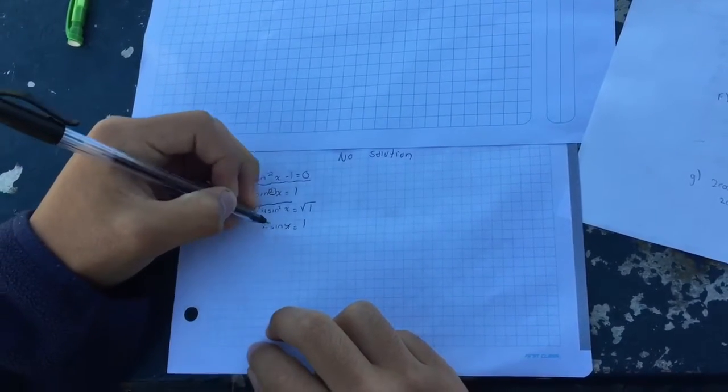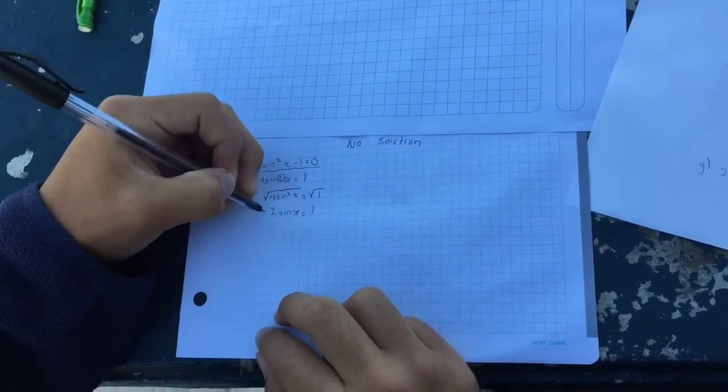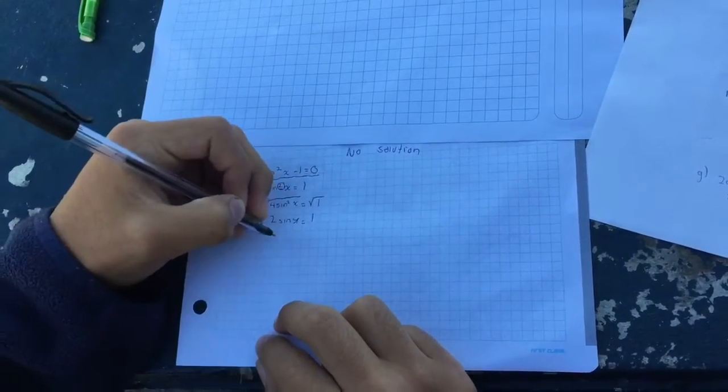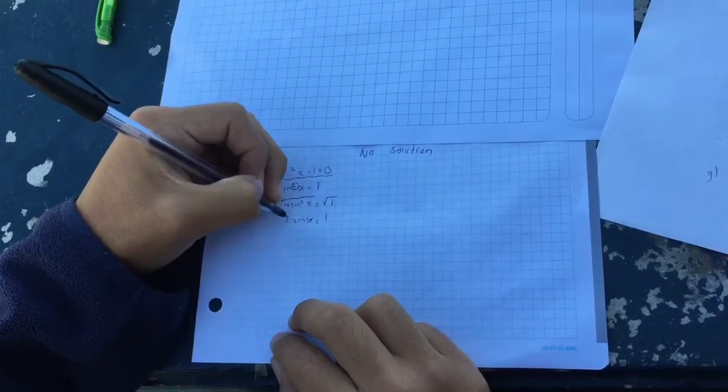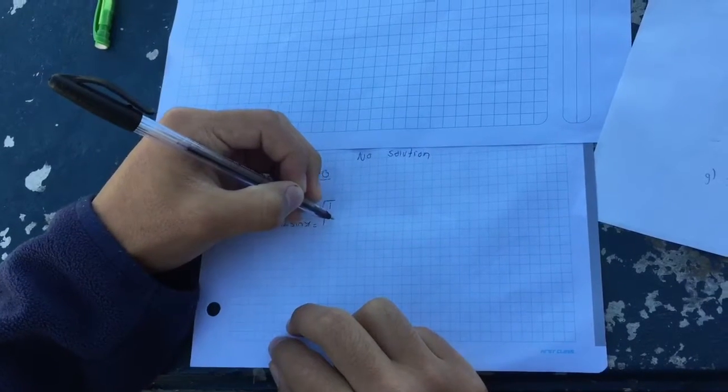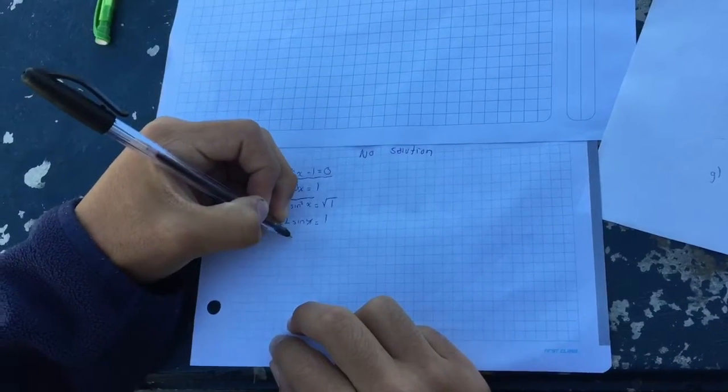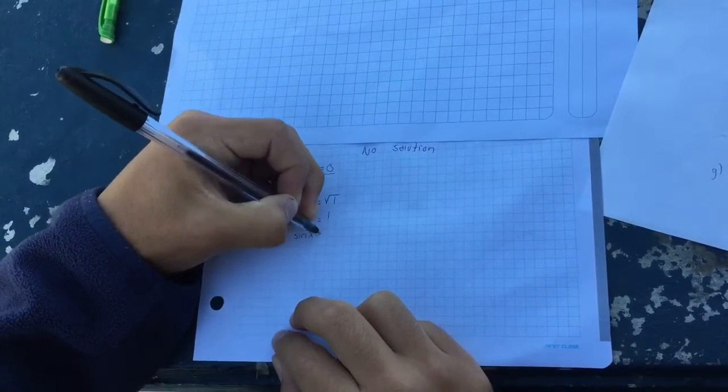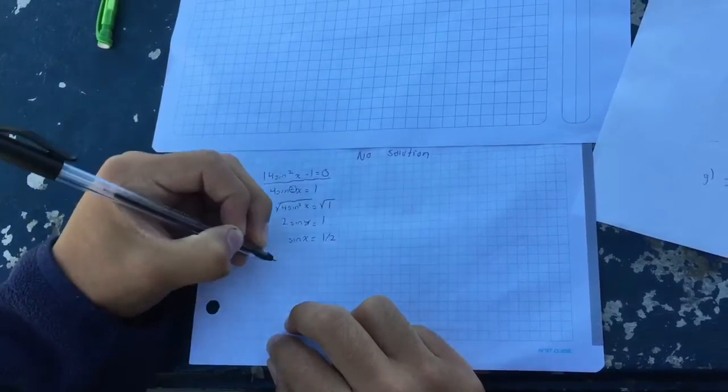Then we are going to need to eliminate this term of this side of the equation. So we are going to pass this 2 that is multiplying sine to the other side by dividing 1. So it will be sine of x equals 1/2.